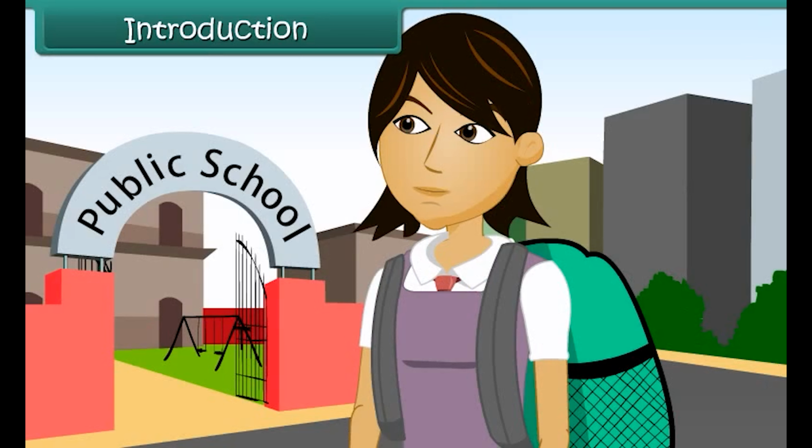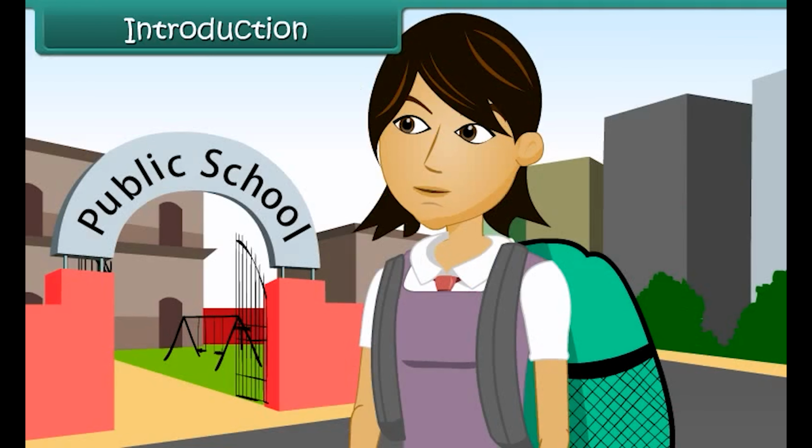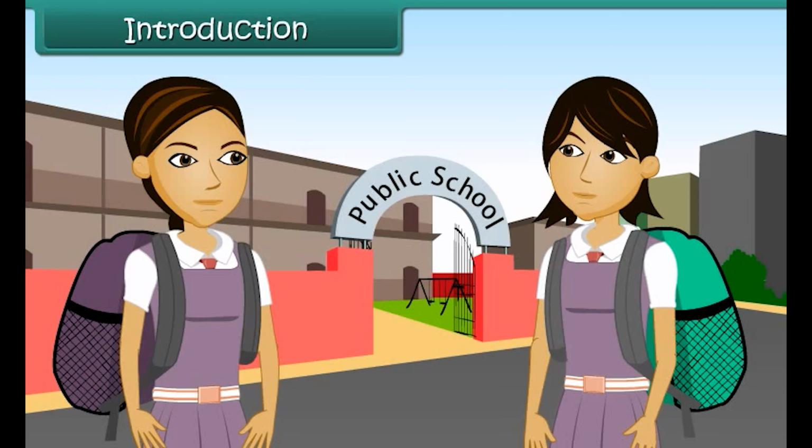We leave the house 50 minutes in advance. In short, you will leave at 8:40 p.m.? Am I right, Vedika? Yes, Latika. In this lesson, you will learn about time.